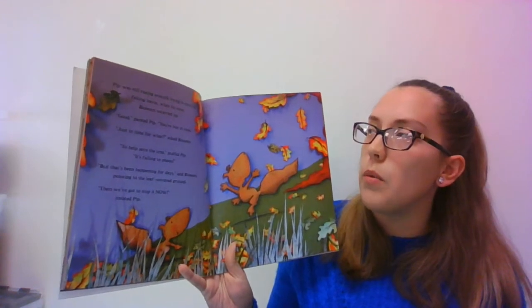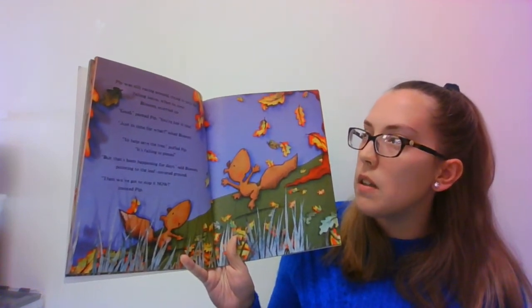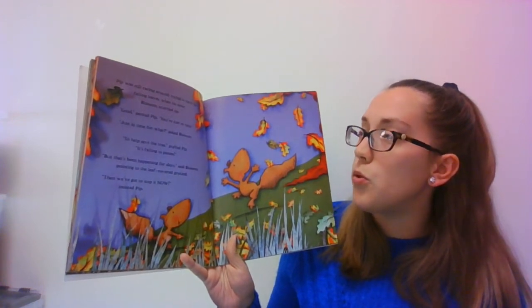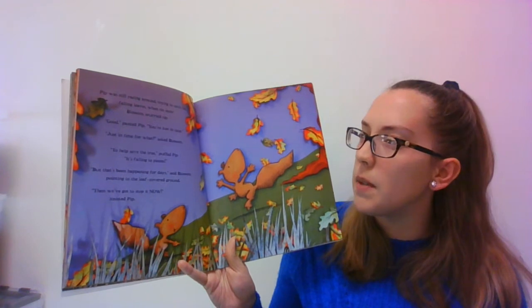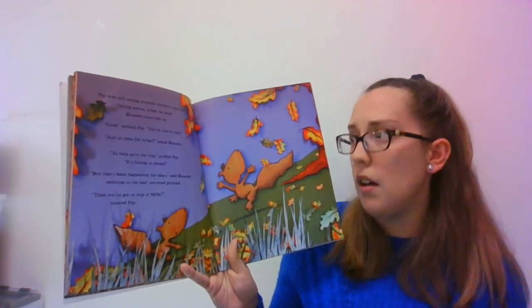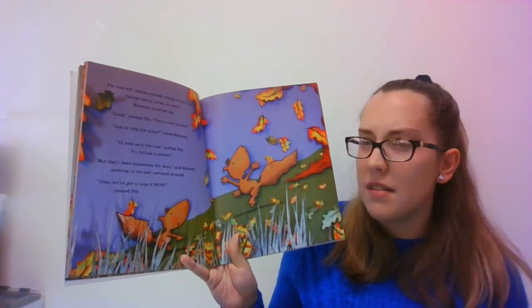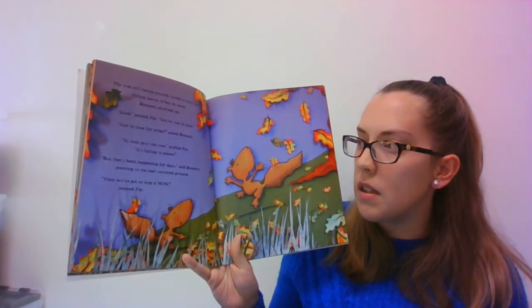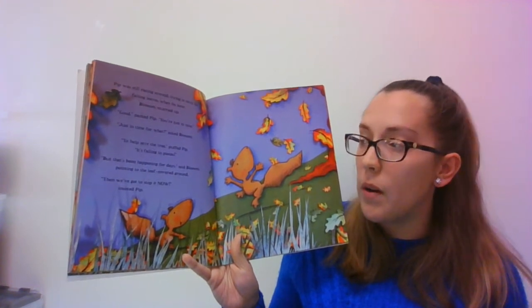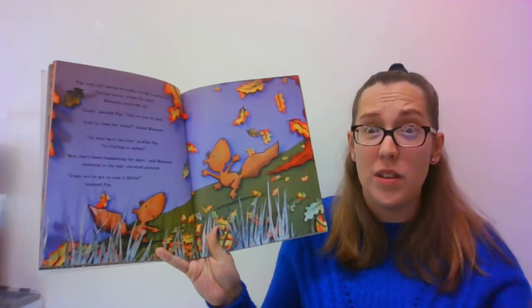Pip was still racing around trying to catch the falling leaves when his sister Blossom scurried up. "Good," panted Pip. "You're just in time." "Just in time for what?" asked Blossom. "To help save the tree," puffed Pip. "It's falling to pieces." "But that's been happening for days," said Blossom, pointing to the leaves covering the ground. "Then we've got to stop it now," insisted Pip.